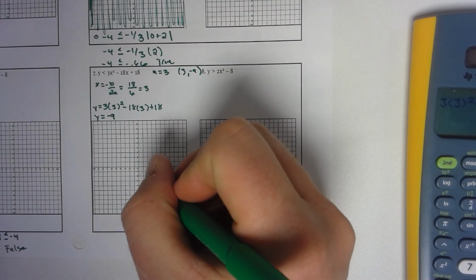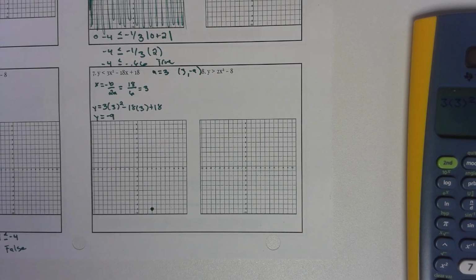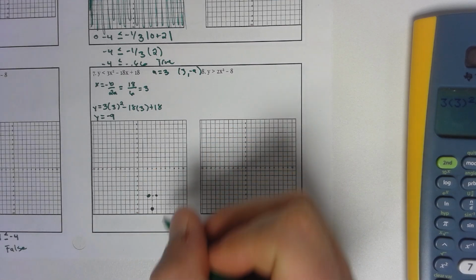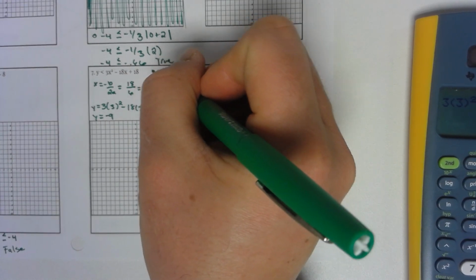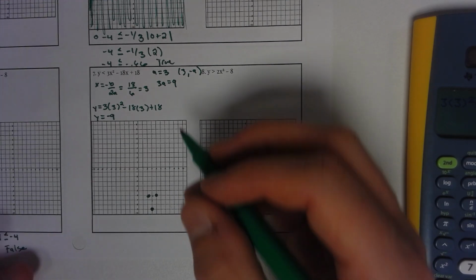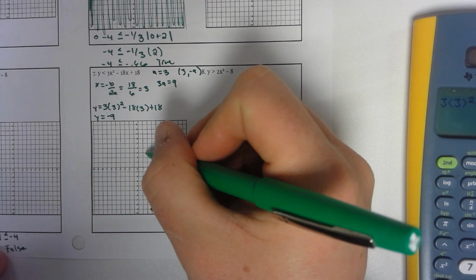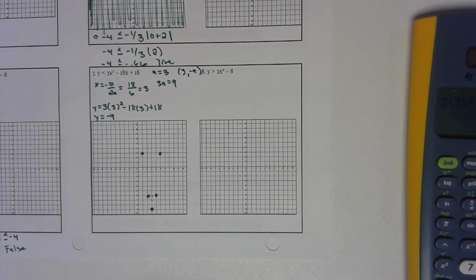So a is 3, the vertex is at 3, negative 9. So let's plot that, 3, negative 9. Then the a value of 3, I'm going to go up 3 and over 1. 1, 2, 3. And then 3 times our a value is 9. So from those last 2 points, I'm now going to go up 9 and over 1 in both directions. Okay, so up 9, we're already at 6, so 9 will get us to 3. And this time, we're going to connect these points using a dashed line.